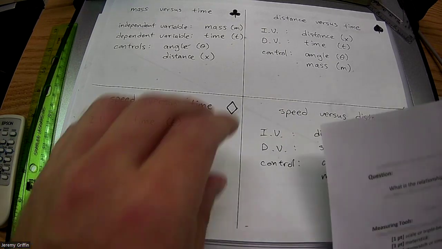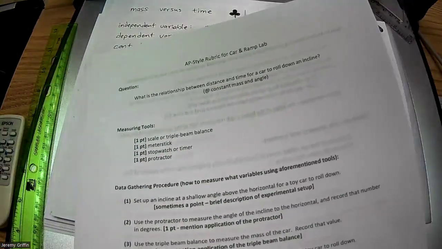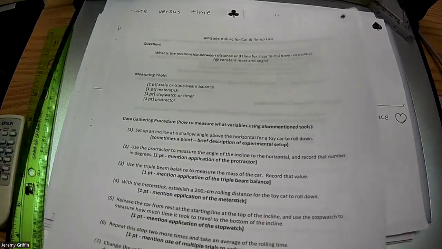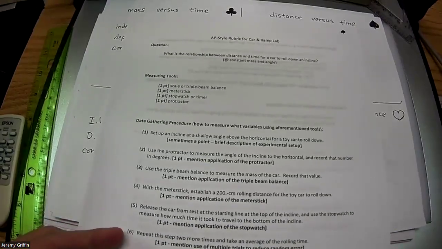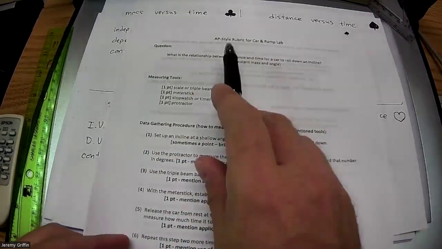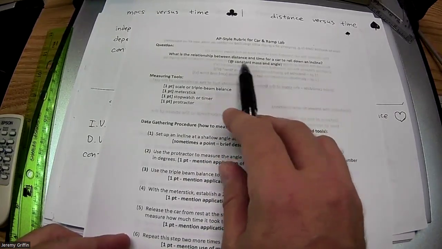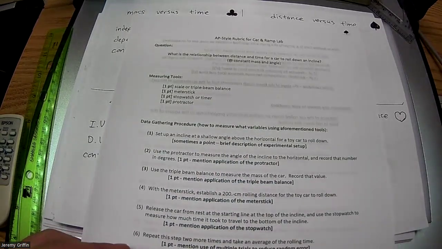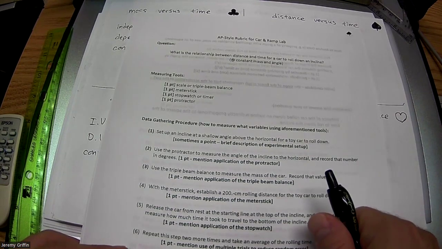So like I said, I'm going to do this one with everybody. Let's do spades, which is distance versus time. Probably about a quarter of you have this one, and if you don't, then think tight, because I'll get you the scoring rubrics in a minute. If you have spades, distance versus time, the question would be exactly this: what is the relationship between distance and time for a car to roll down an incline? Of course, a constant mass for the car, a constant angle, a constant gravity field. You're keeping everything controlled, and you just focus on distance and time, that relationship.